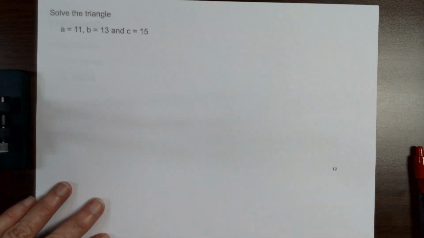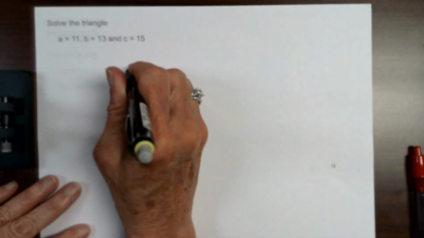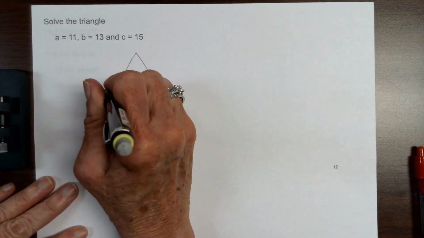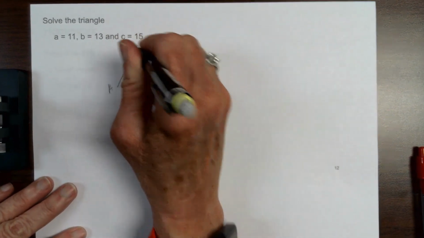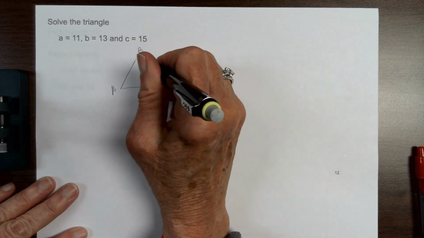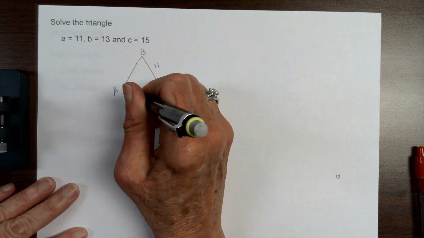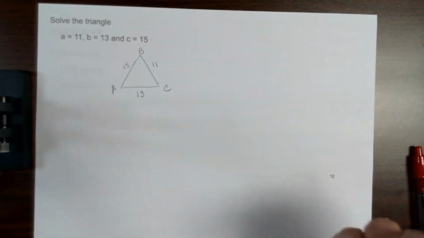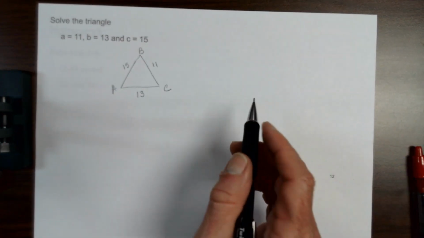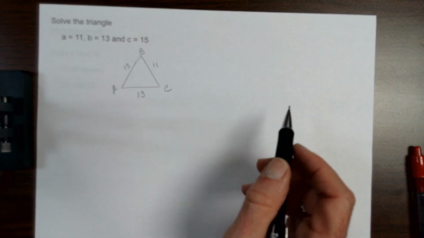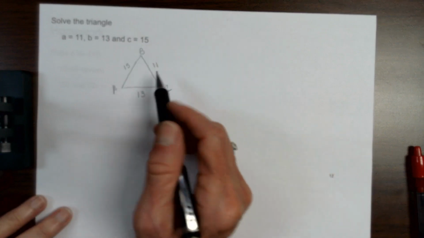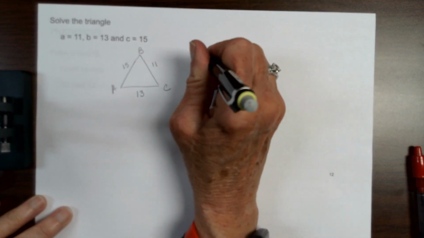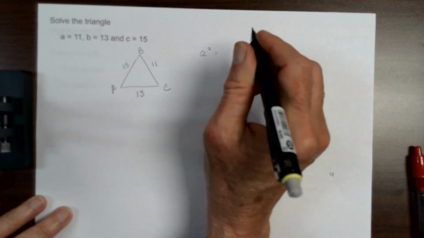All right, last one. Okay, here's a triangle where I don't have any angles to it. So little a is 11, little b is 13, and little c is 15. So I basically just have to pick one to do. The unknown is going to be an angle. So I can't do law of sines, so I have to start with law of cosines. And I'm just going to choose to have a squared over here.